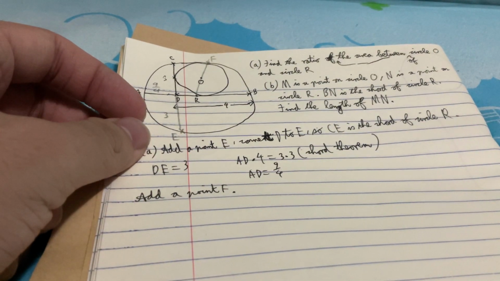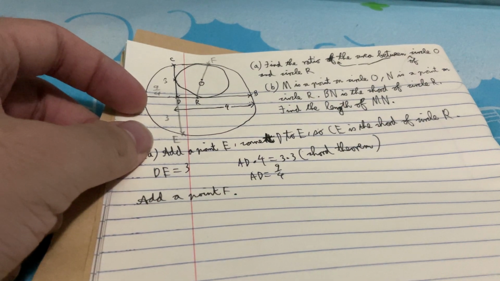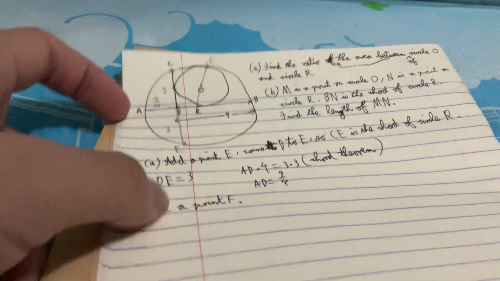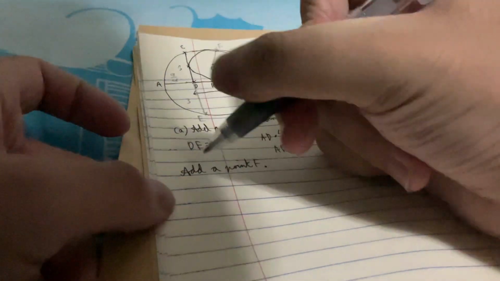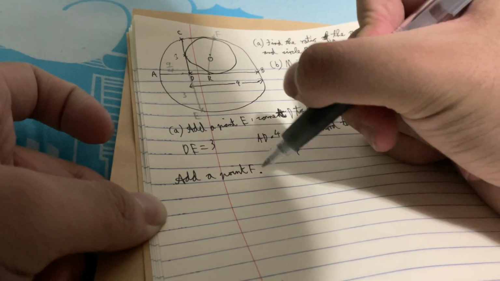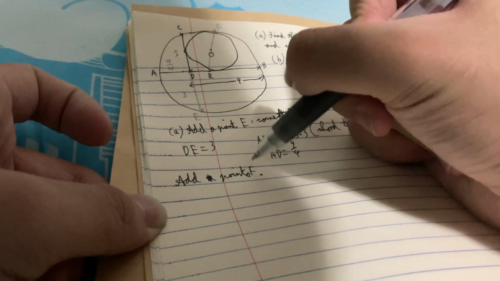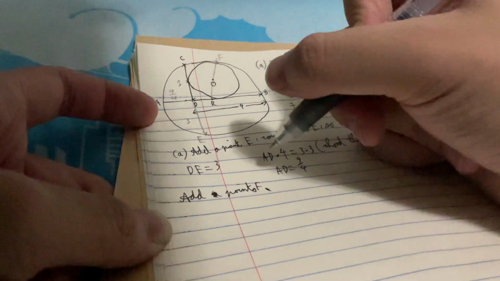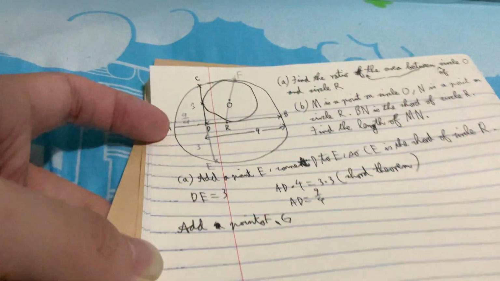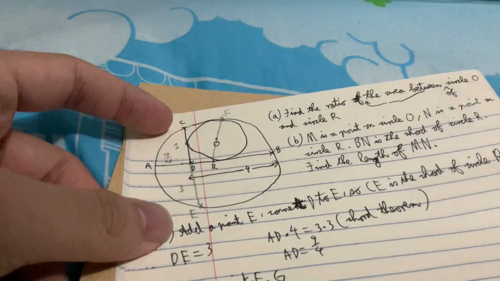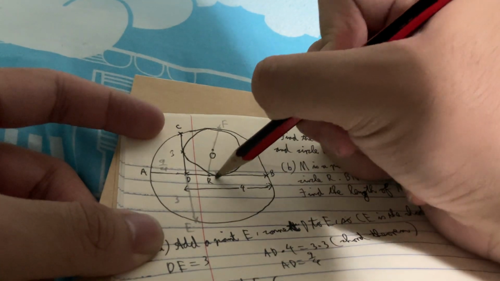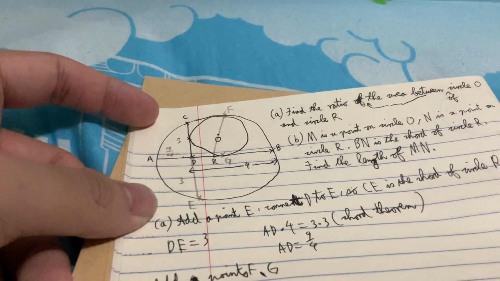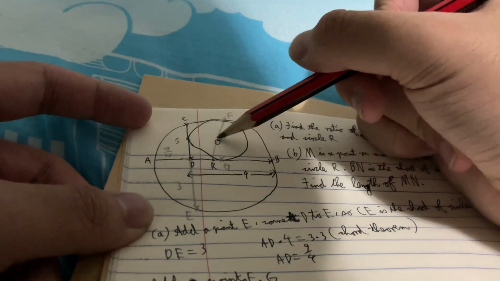So I'm going to add a point F here, and then add an extra point here. We already have F, so we are going to add a G here, and then connect OG here.